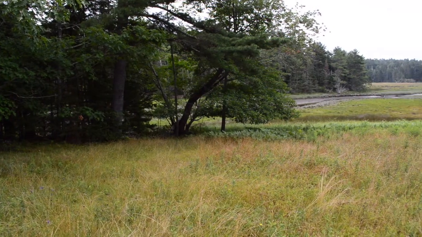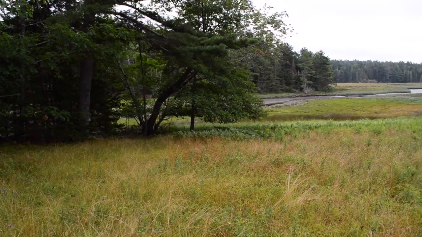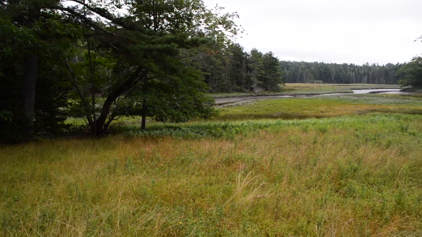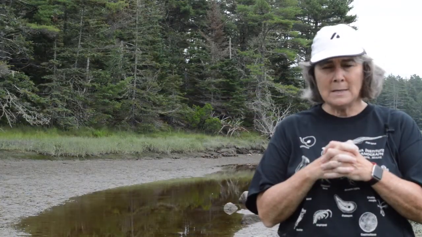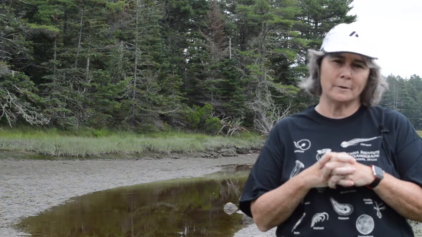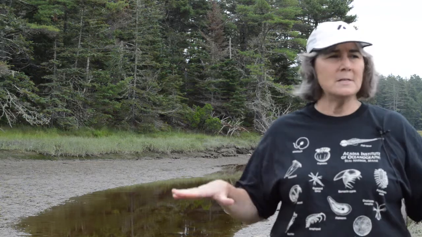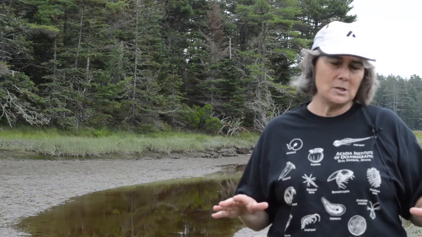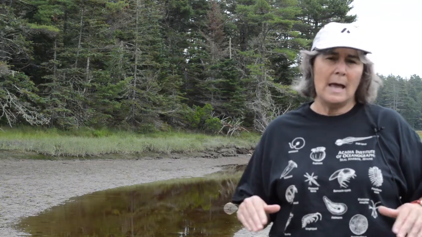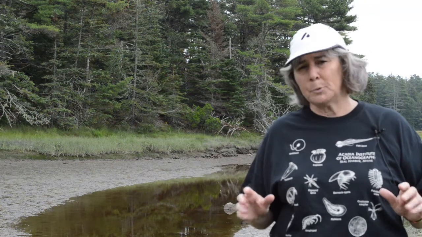Welcome to the salt marsh. A salt marsh is an estuary. That means it has fresh water flowing in and salt water flowing in. And where they meet, it becomes brackish water. That brackish water is full of nutrients, which keeps this area constantly changing, constantly growing, and it makes it one of the most productive areas in the world.